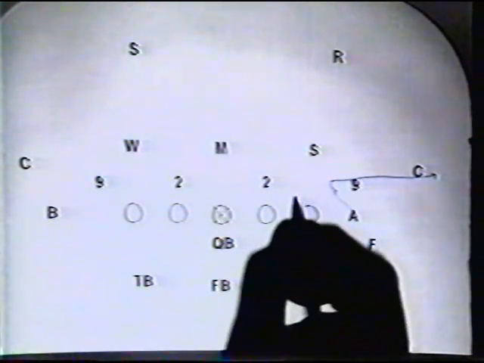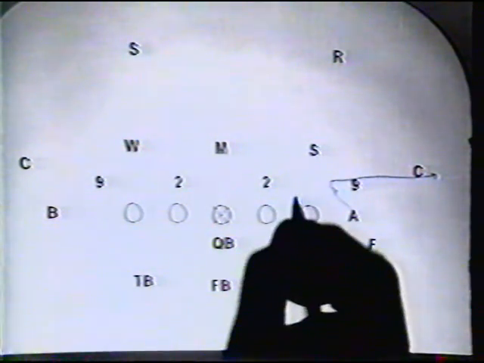yards deep. Our tight tackle is going to come down, and he's going to take like a 1-step, and then he needs to realize now he's got to cut off any kind of outside rush by the defensive tackle. Make sure he seals that man off.